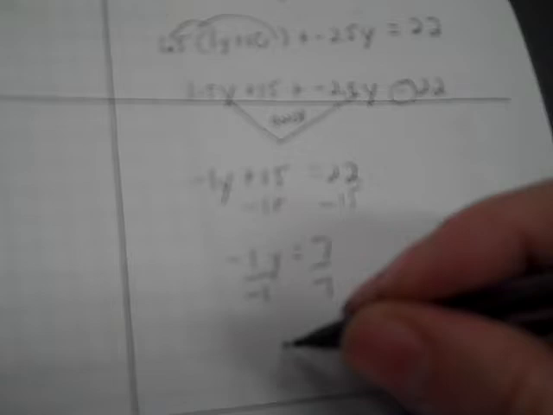I subtract 15. So negative 1y equals 7 before dividing by negative 1. Okay? And y is going to equal then negative 7. Now that's your y answer. Okay, now to find your x answer in the system, go to your base equation. Because x equals y plus 10, well, we have y.